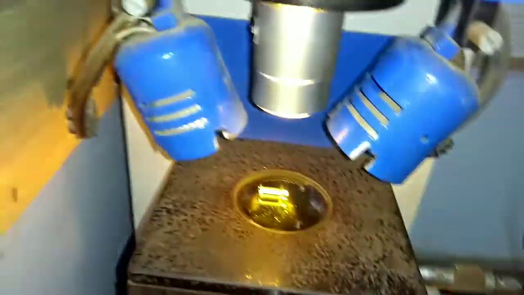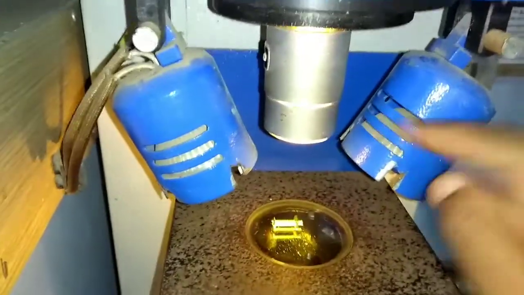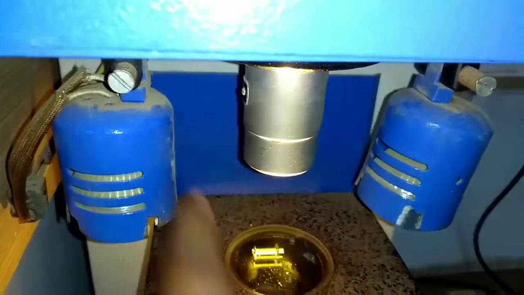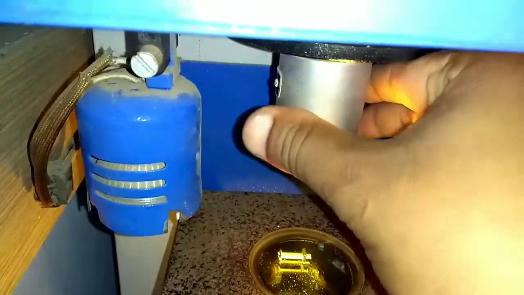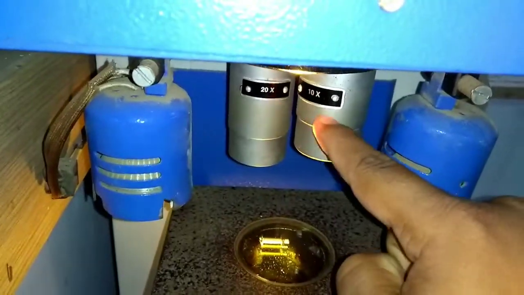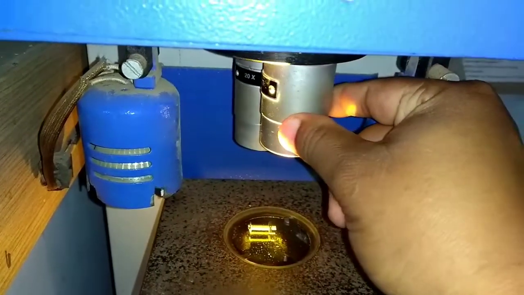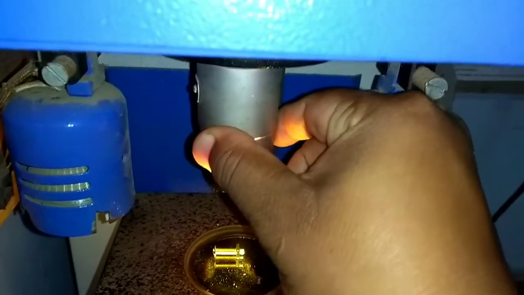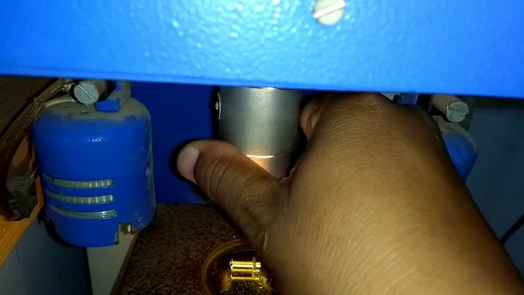Okay. Then we have two magnifying devices, a 10x magnification device and a 20x magnification device, of which now we are going to see the 10x magnification device. Then next we have this projector screen, or you can say glass screen. On this projector screen we have the vertical axis. So this is the vertical axis and horizontal axis.